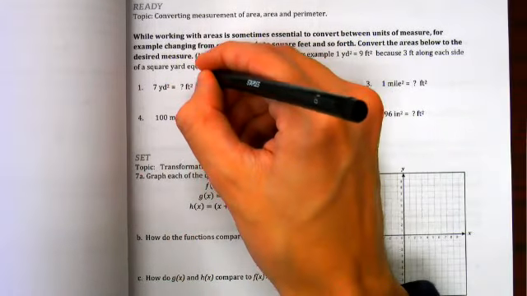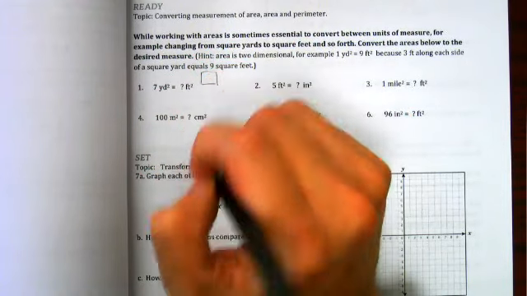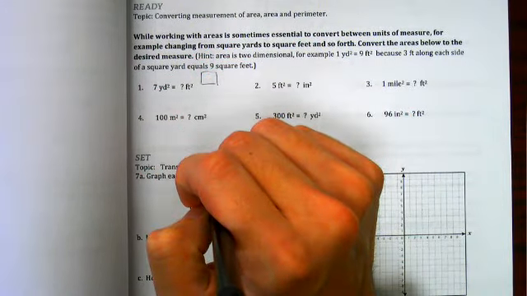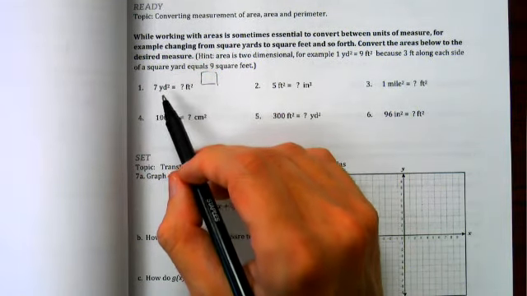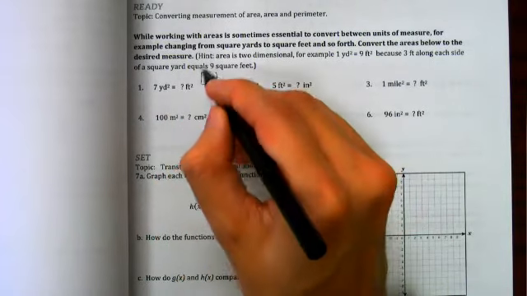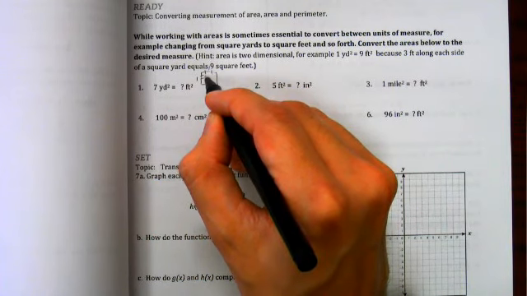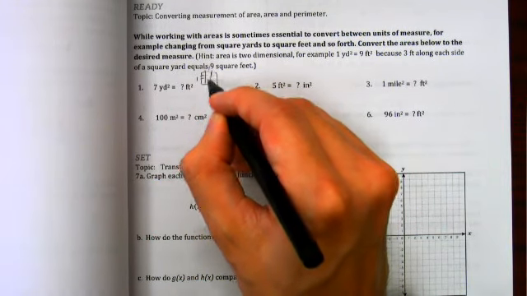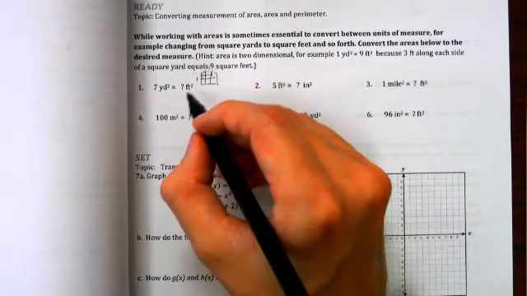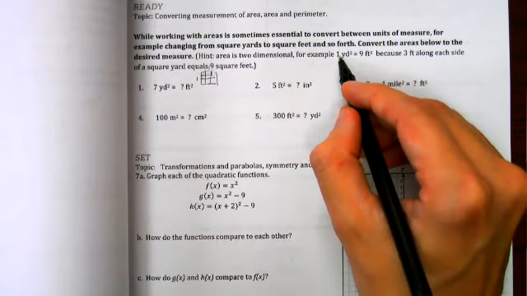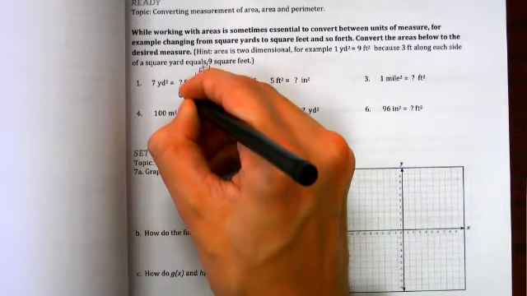Well, if you have 7 yards squared, let's talk about how much is 1 yard squared, right? So 1 yard squared like this means you have 3 feet on each side, right? And so that would equal 9 square feet. So if one is 9, then 7 would have to be 63. So this would be 63 feet squared.